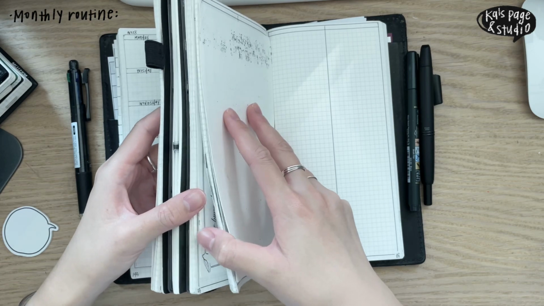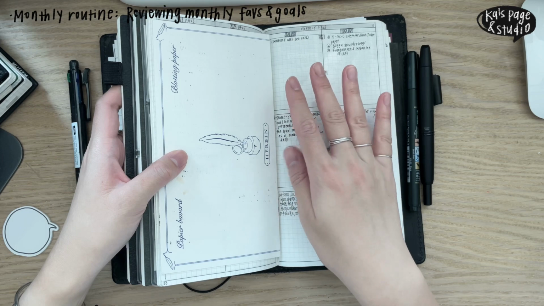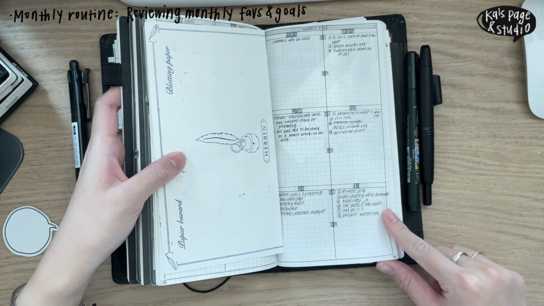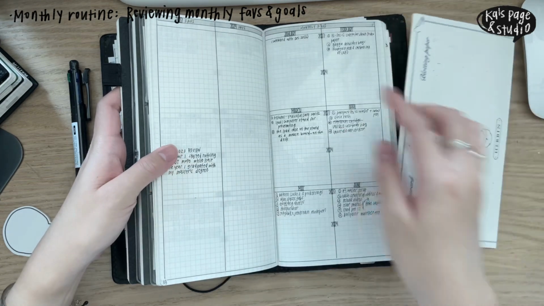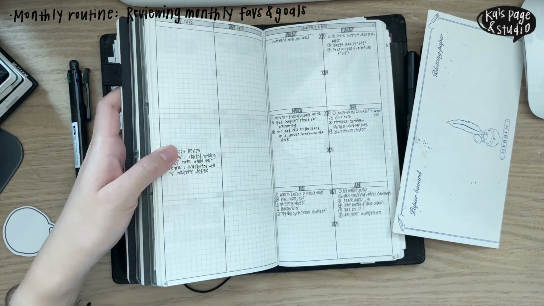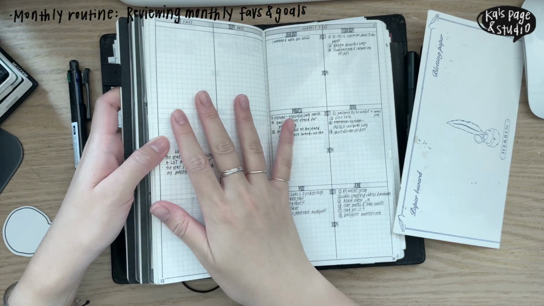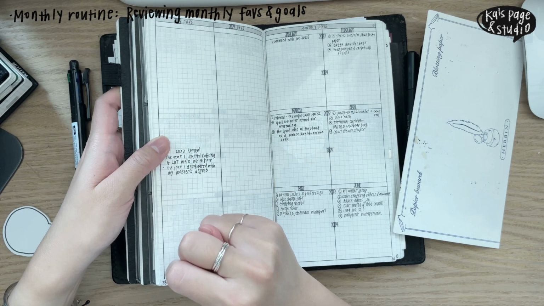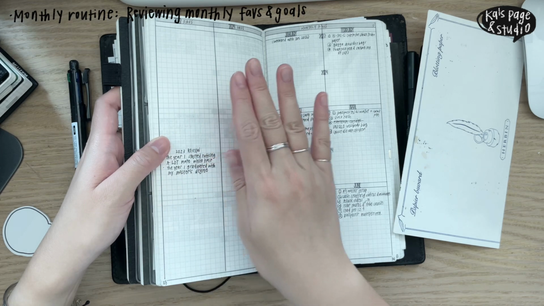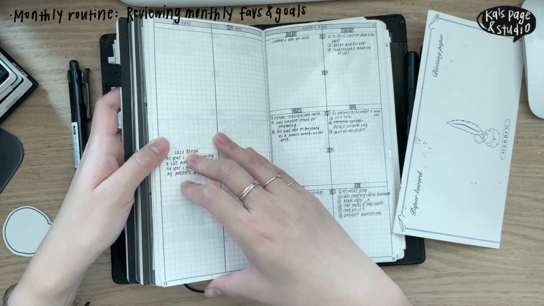And then reviewing my monthly favorites and goals. These are my monthly favorites. I have the second half of the year at the back. And I have my monthly goals and review in front, but I'm not going to open to that page. But yeah, I am more strict about recording my favorites because I do the videos, and less strict about my goals and review.